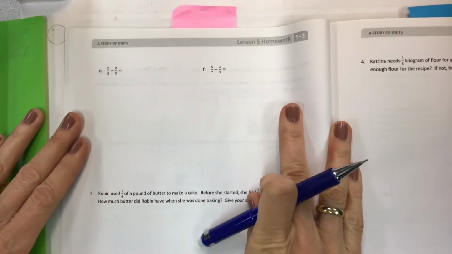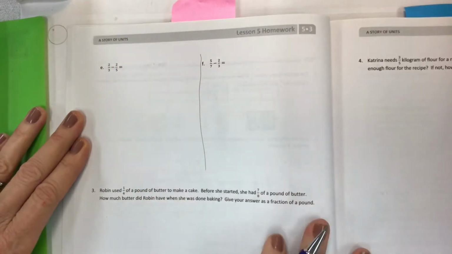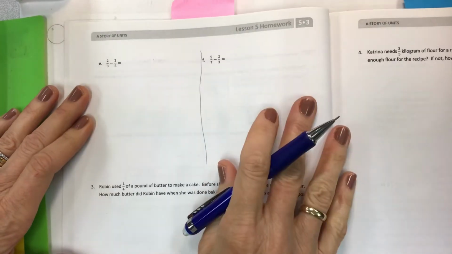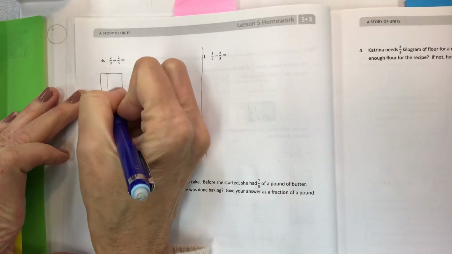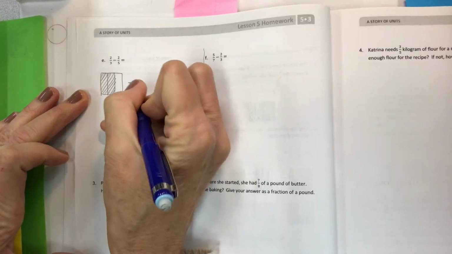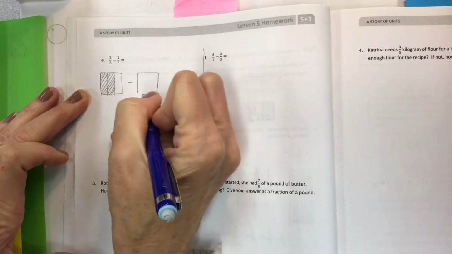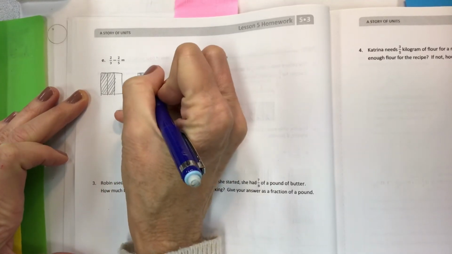All right, the last two with just the math without the word problems. 2/3 minus 2/5. 2 out of 3 sections should be shaded. Minus 2/5. I need 5 sections. 2 of them should be shaded.